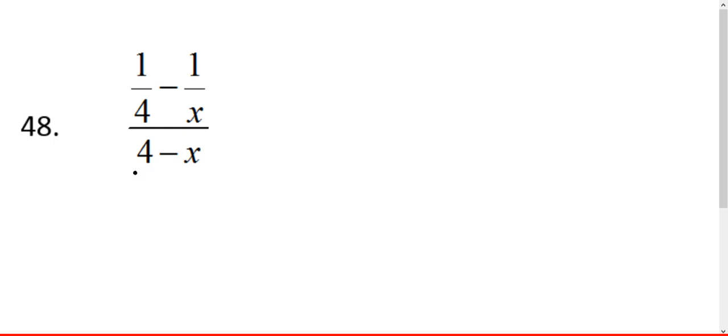Same idea on this problem. Think of everything as a fraction. Common denominator between 1, 1, x, and 4 is 4x. So we're going to multiply 4x to each fraction.